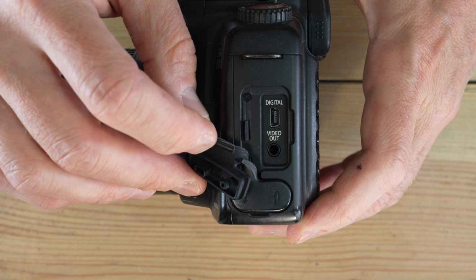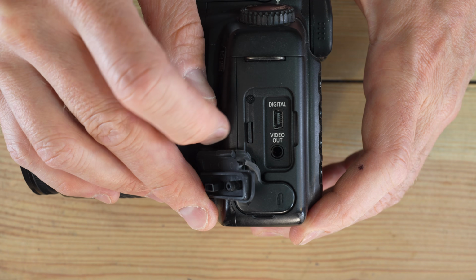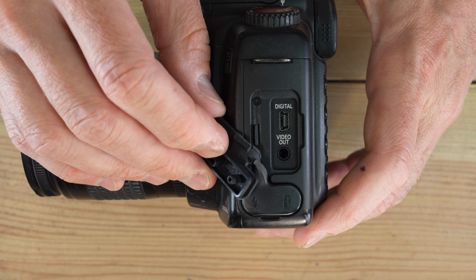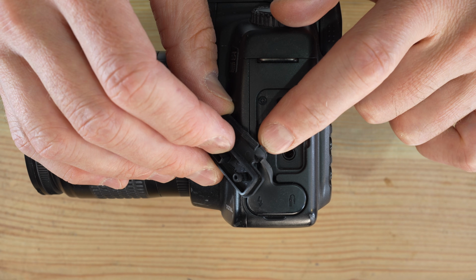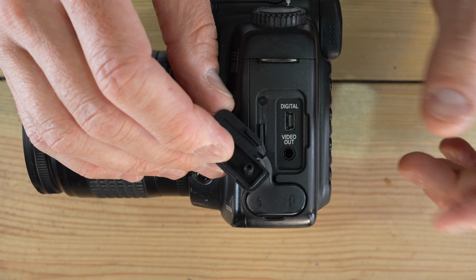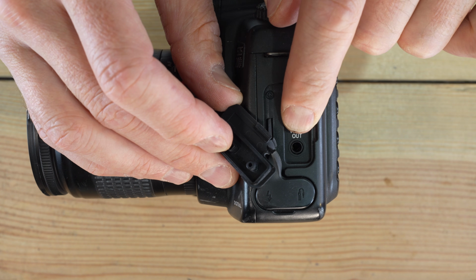And just like that, the rubber cover, this thing broke. Wow, the rubber has not aged well on this camera. Because as you can see, that was not torn when I pulled this back, and now it is tearing. Holy cow. Okay, that's your video out.